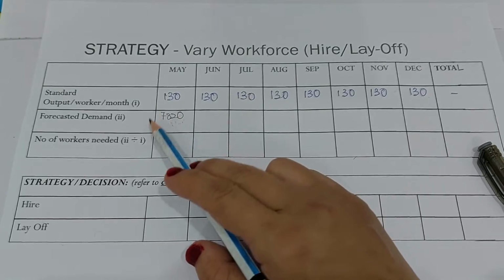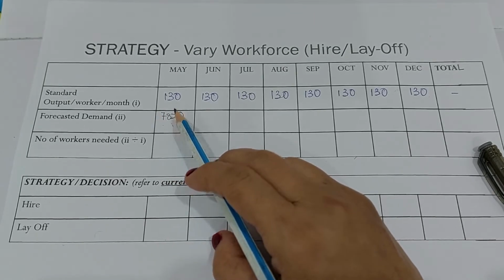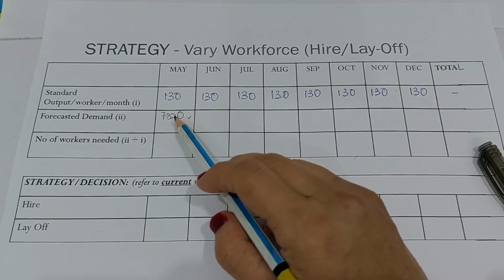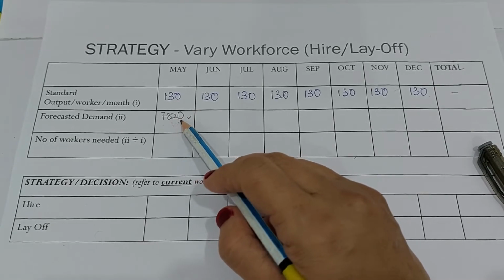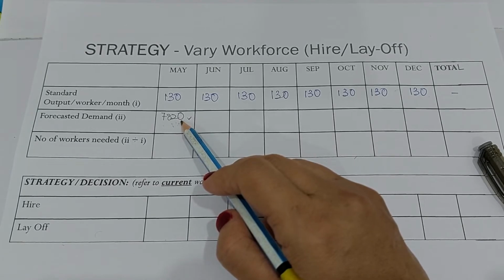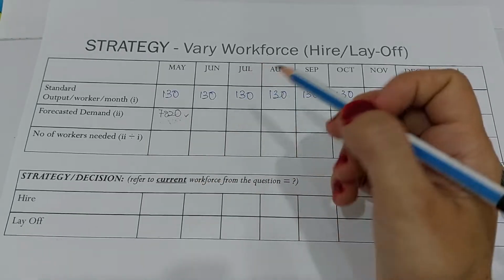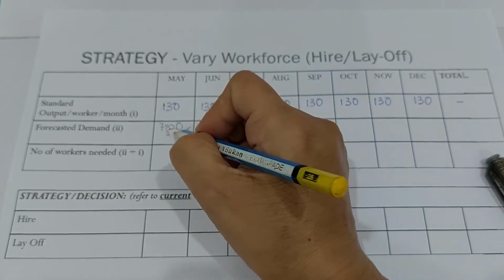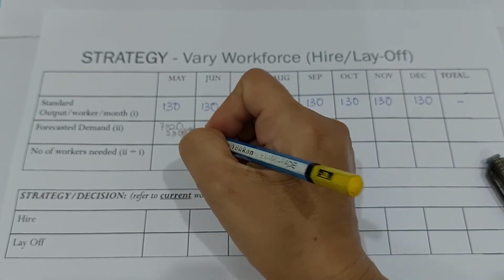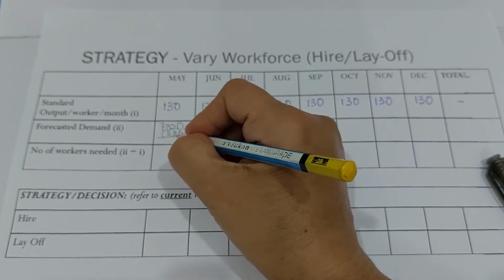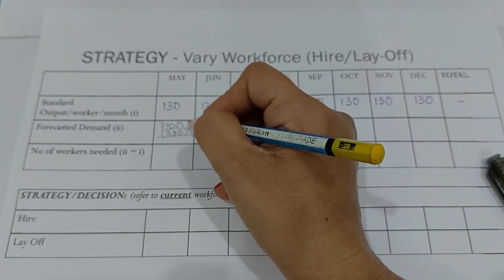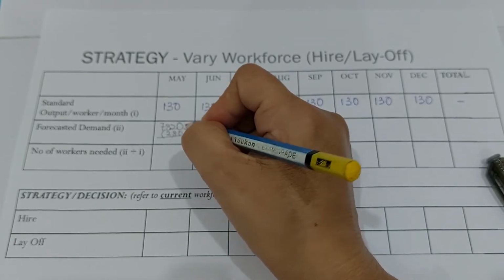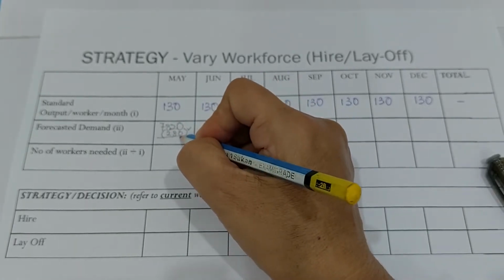When it comes to May, we will bring that stock of 280 units. So in May, the company does not need to produce this much, 7,820, because we already have stock of 280 units. So what we have to do for the first month only is to minus off the stock, minus off 280 units. Why minus off? Because the company does not have to produce 7,820, since we already have a little stock.